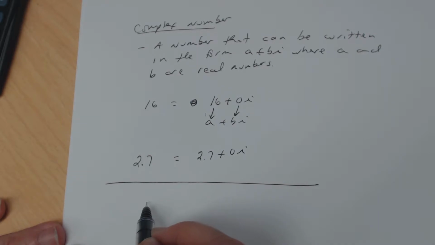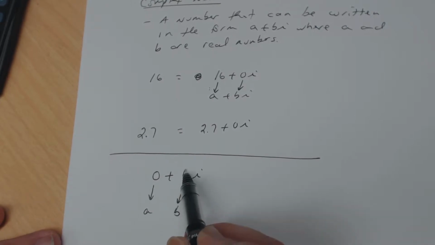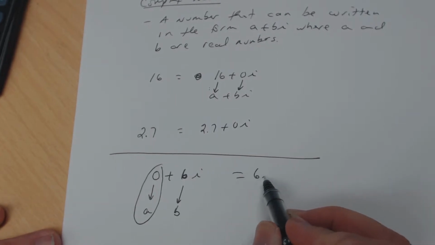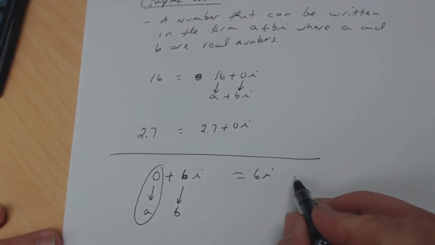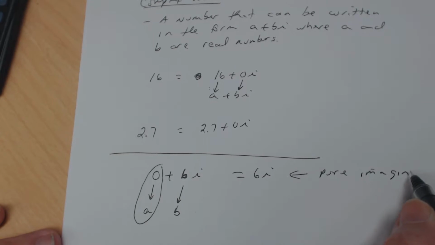Now, if I have 0 plus 6i, notice in this case, a is 0 and b is 6. So if a is 0, then the 6i right here, because 0 plus any number is that number, is called a pure imaginary number.